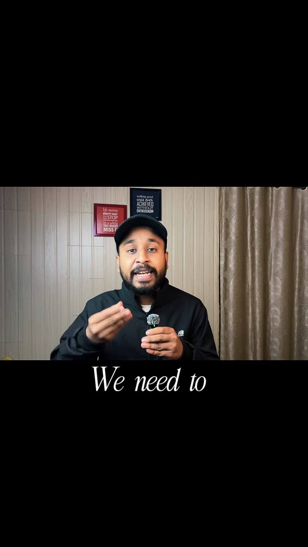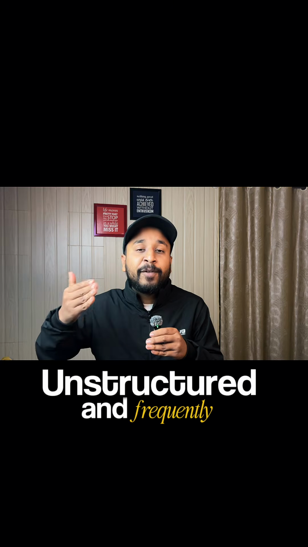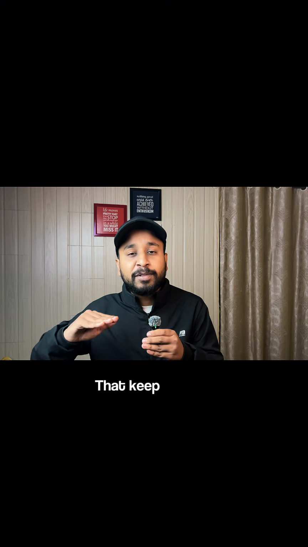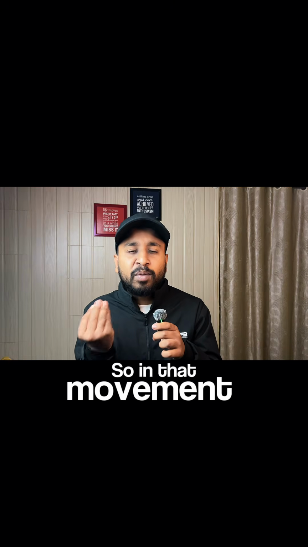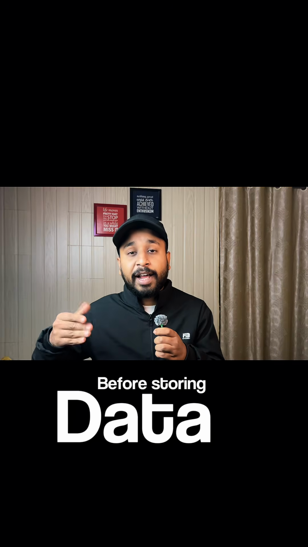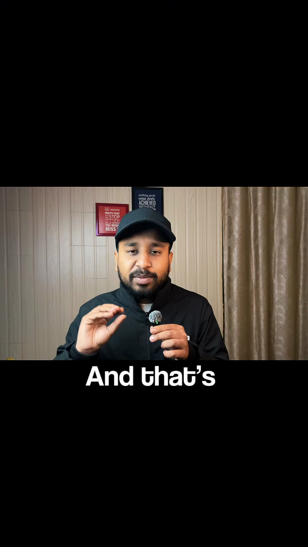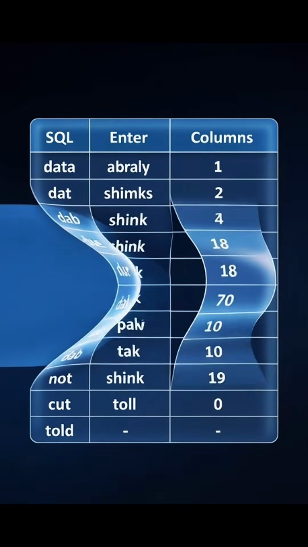But sometimes we need to store unstructured and frequently changing data like user information, user activities, and notifications, or any data that keeps changing again and again. In that moment, SQL struggles, because in a SQL database, before storing data, we must decide all the columns in advance, and if data changes frequently, we need to modify the whole table structure every time. And that's why SQL is not flexible for frequently changing data.